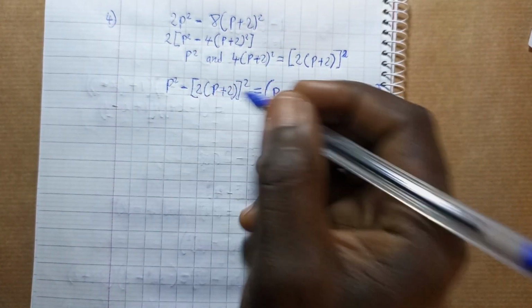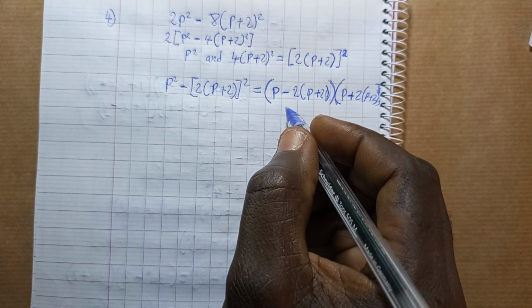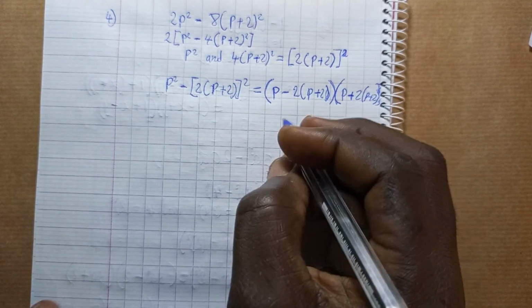The next step is to simplify these in the bracket.